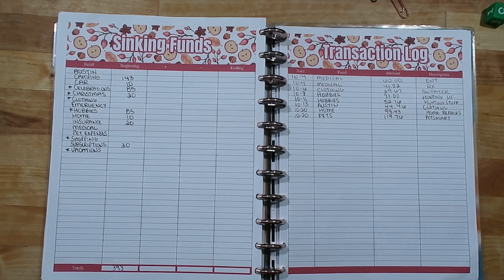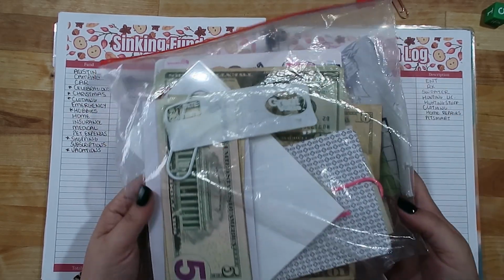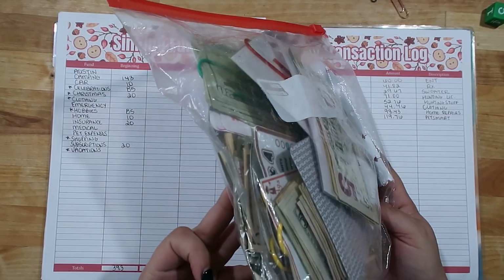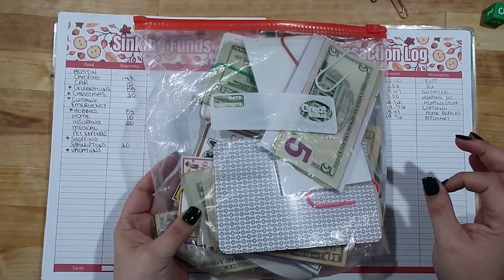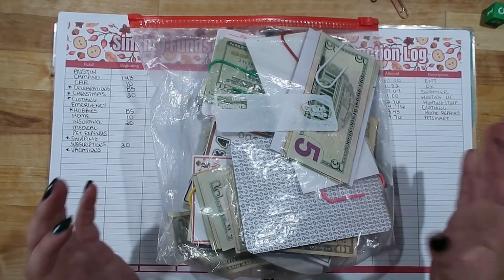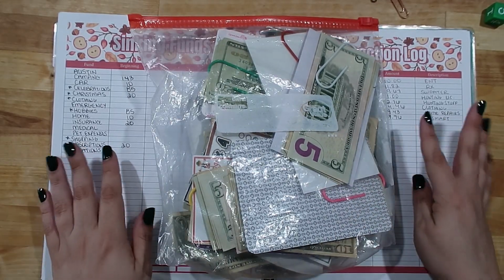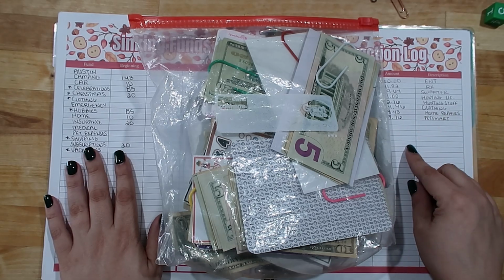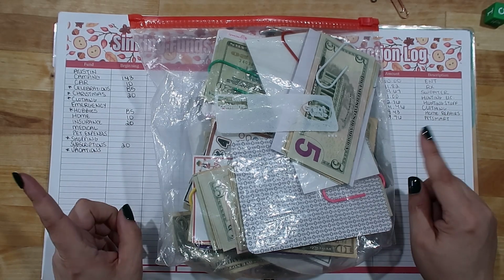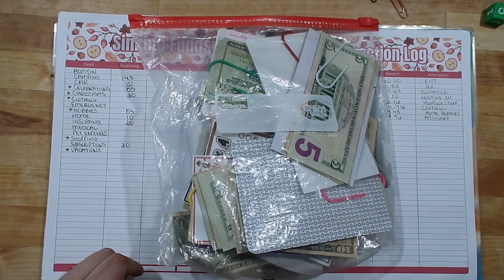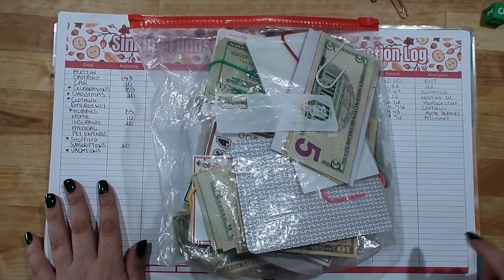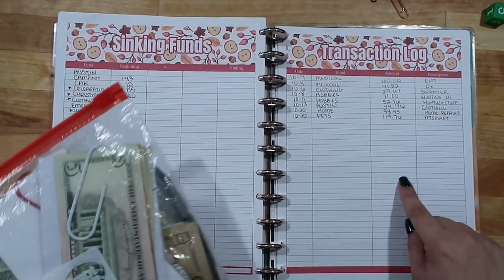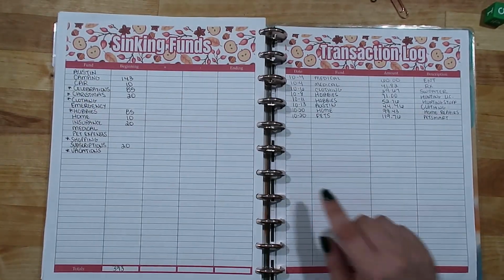For today's video, I am finally going to be allocating all of the savings challenge money for the savings challenges I finished in the month of October. We are wrapping up October now, so all of this money I'm going to be able to dig into and put into my sinking funds so we can see how much I managed to save in the month of October. And then once I do that, I'm gonna go ahead and dig right into those envelopes and pull out what I need to close out my transactions for the month.